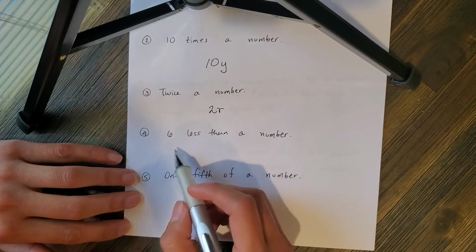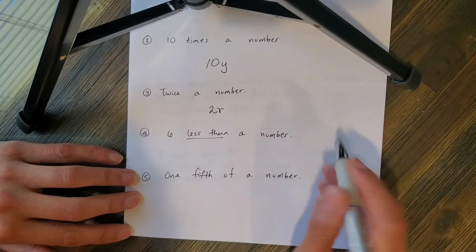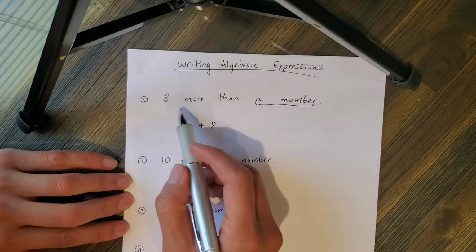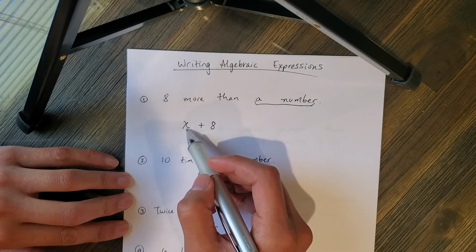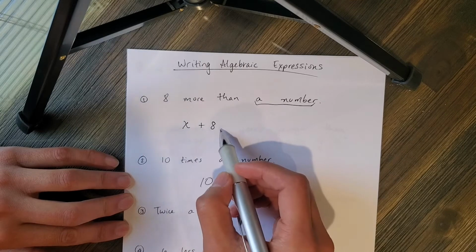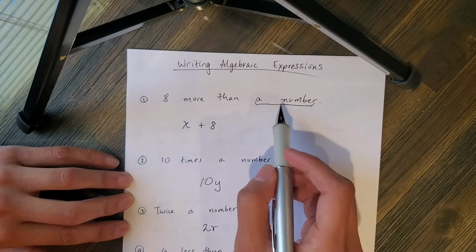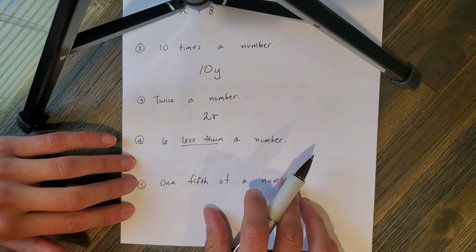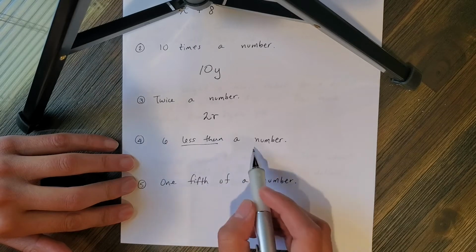What about this one here? 6 less than a number. So it's kind of like the first one we did where we said 8 more than a number. Notice how the number went first, and then 8 more than that would be plus 8. So we're adding 8 to this number. In the same way here, we have 6 less than. Less than what? Less than this number here.